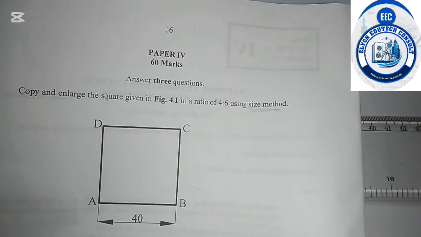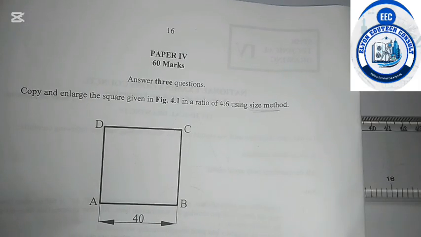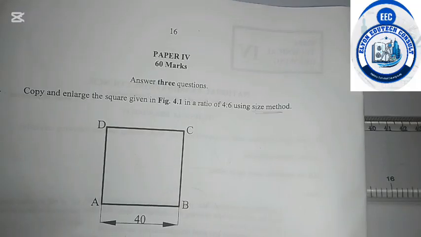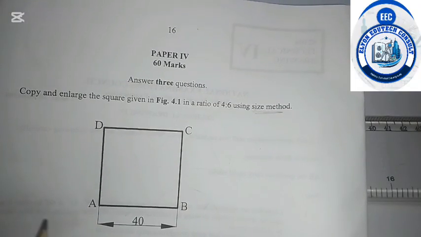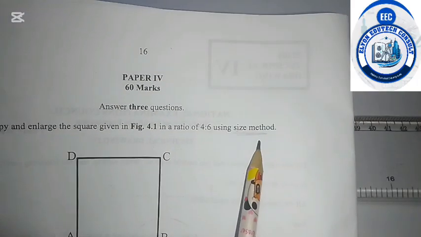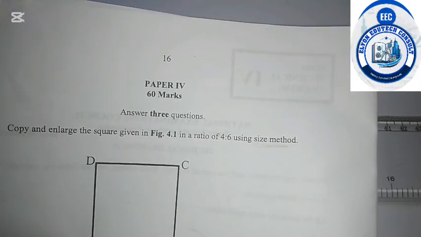The size method is the scale factor method, or what we call the direct method, and I wonder why they want us to use the size method. But what I'm going to be doing in this video is using the size method. It's simply calculation based.